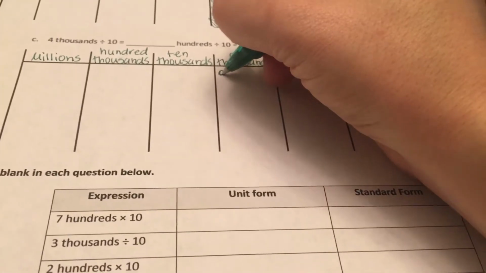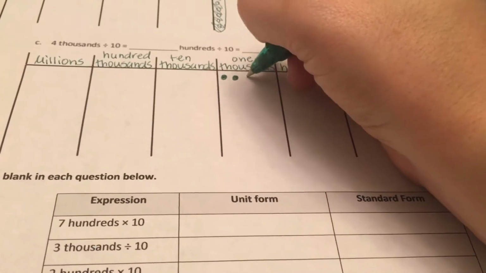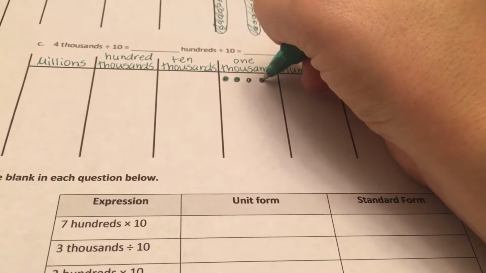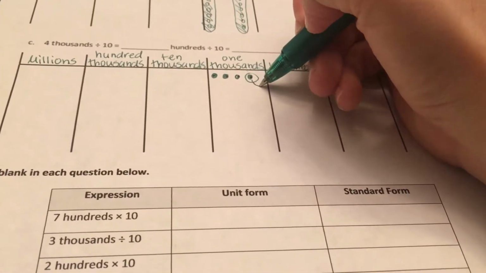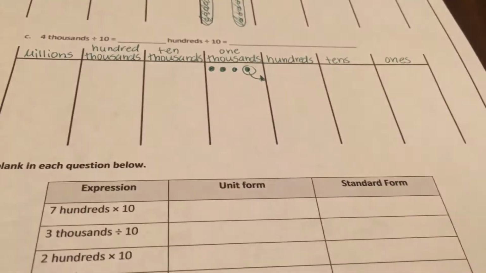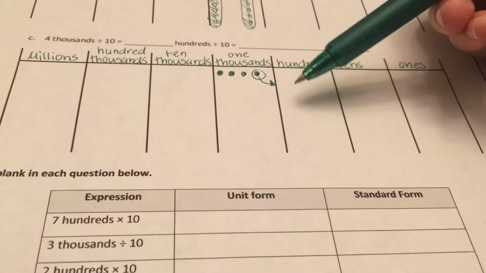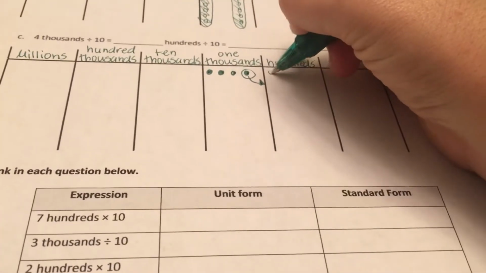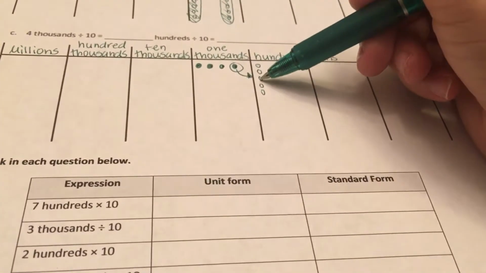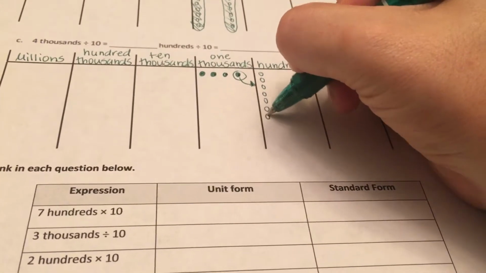So we're going to start off with 4 thousands. 1, 2, 3, 4. And we're going to decompose. Each one of these, we're going to break it down smaller. That's what decompose means. So how many hundredths gives me 1,000? Well, I know that 10 hundredths give me 1,000. 1, 2, 3, 4, 5, 6, 7, 8, 9, 10.